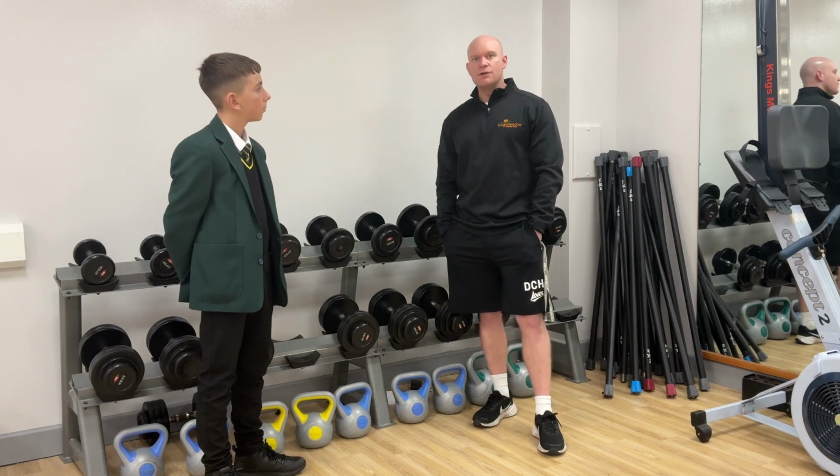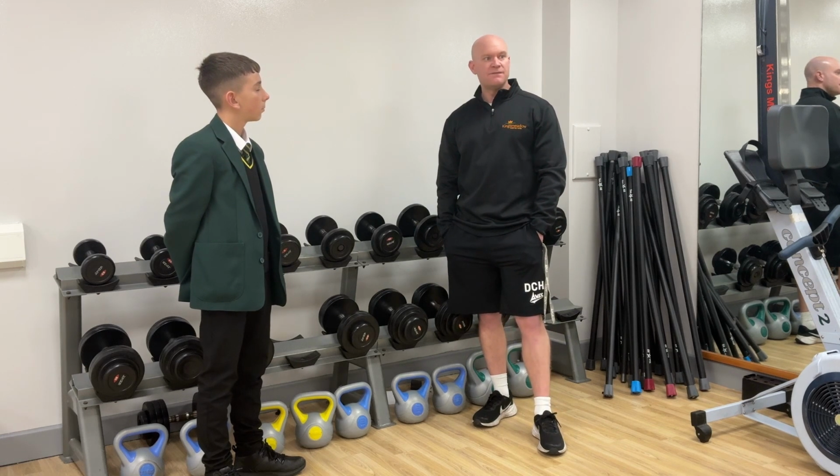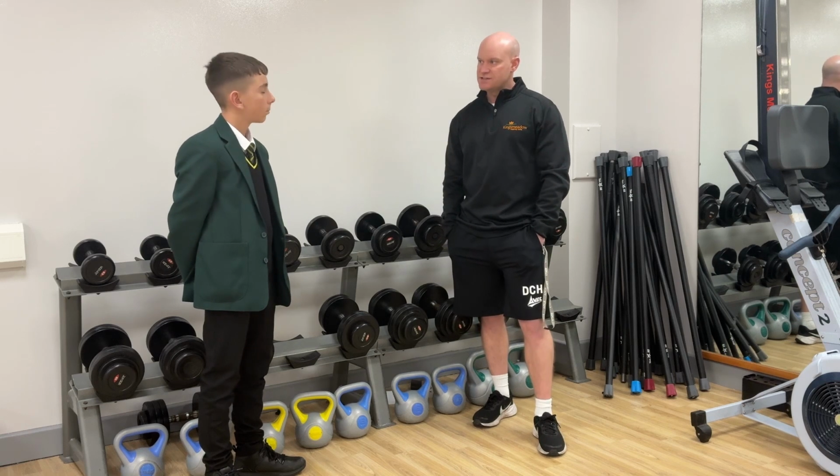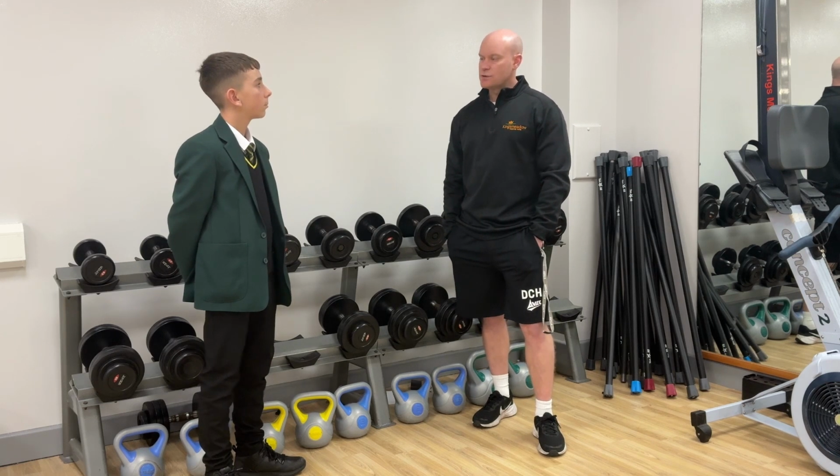And then we've got our third component, which at the minute for this year group is outdoor and adventurous activities, and that links into our final 20% of the grade.